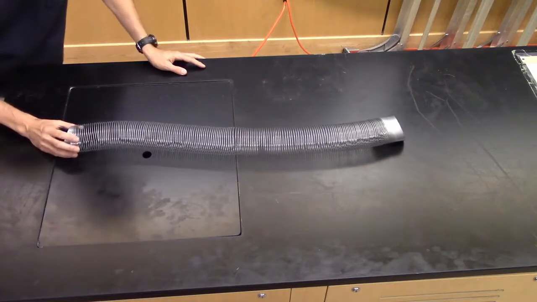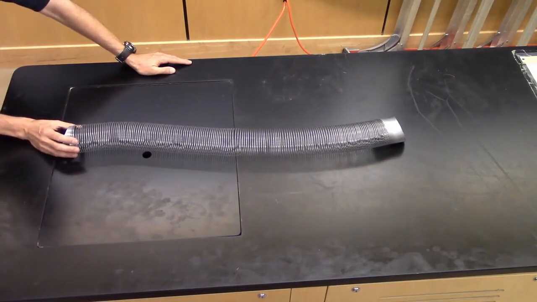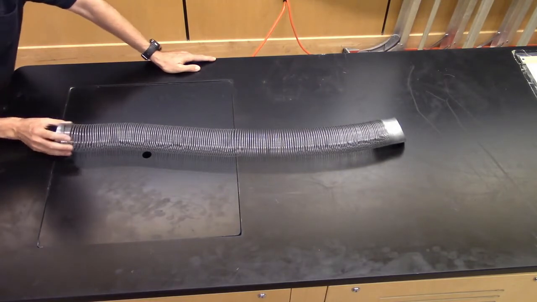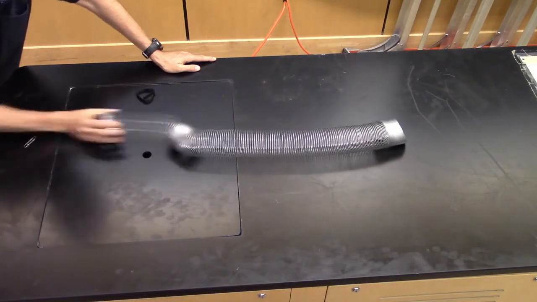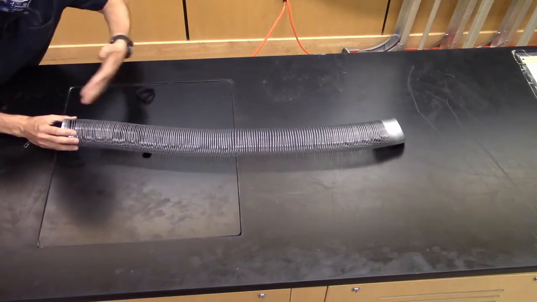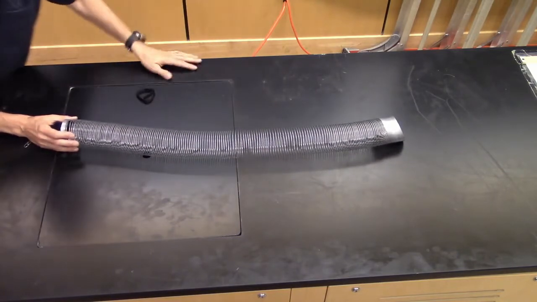Okay, so those are transverse waves. Those are kind of like the waves on a guitar string. And then we can do longitudinal waves. So each piece of slinky is moving like this, and the disturbance is also moving like that.